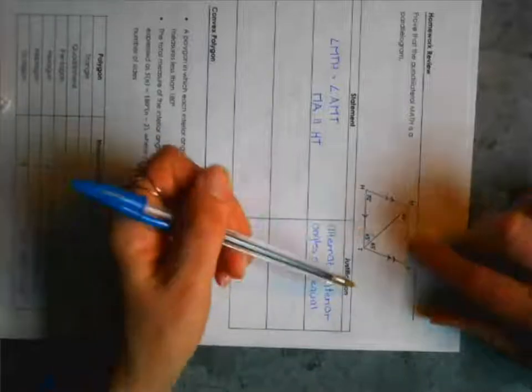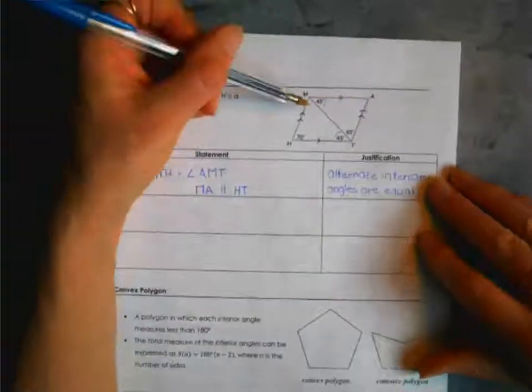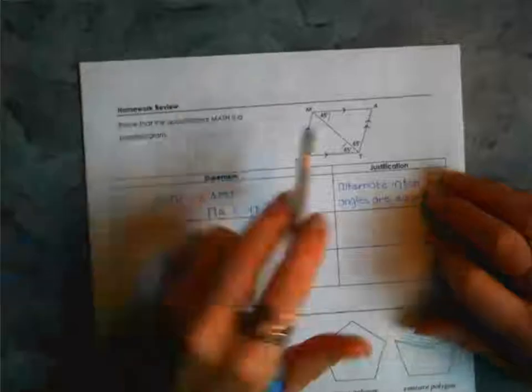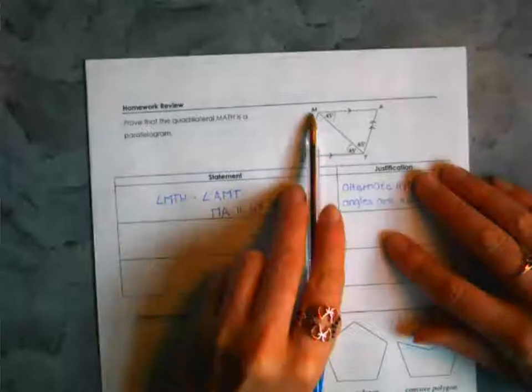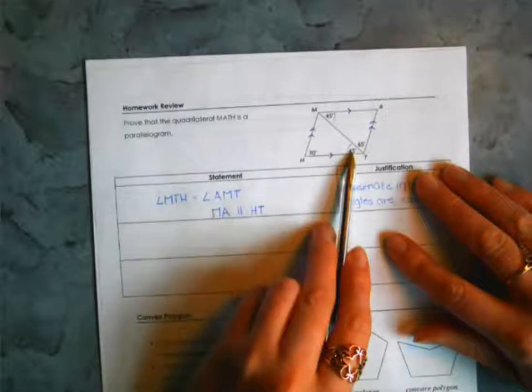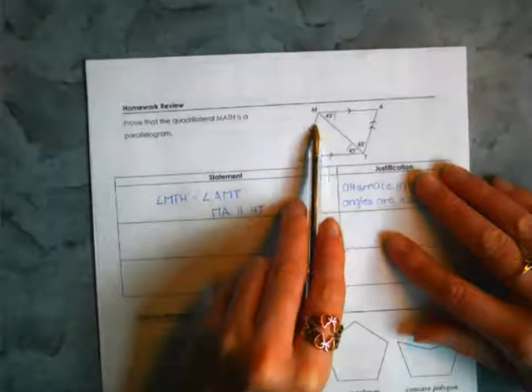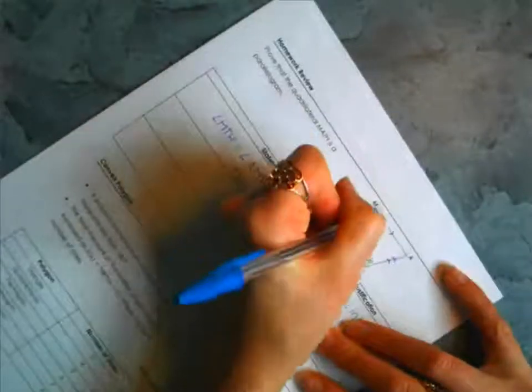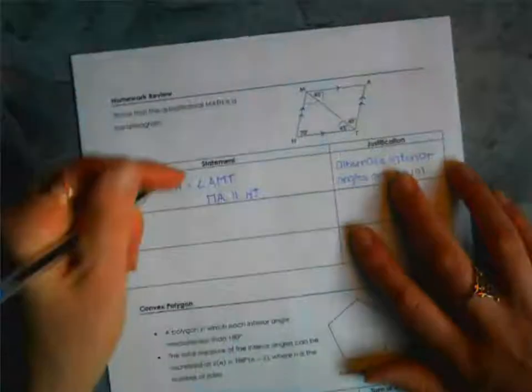So if we could prove that 65 and 65 are equal here, then we could prove that lines MH and AT are parallel, and that would solve the whole parallelogram, because we've already proven that those two are parallel. So how can we prove that this angle here is 65? Well, if we break it down into a simpler shape, we have a triangle here. We're given two other angles, so if we can solve for this one, then we can make our proof.